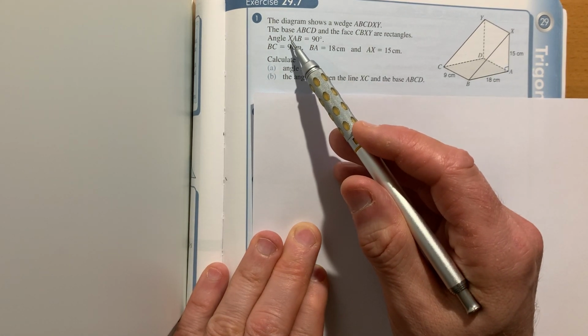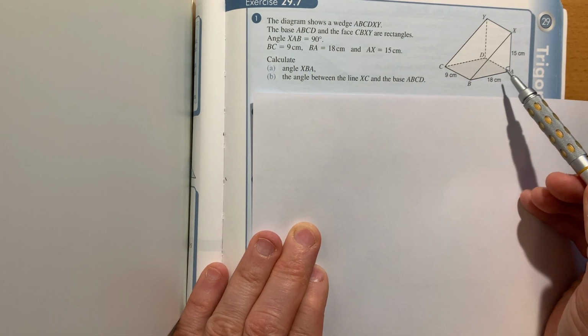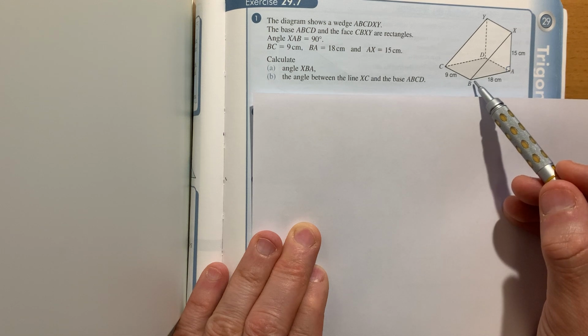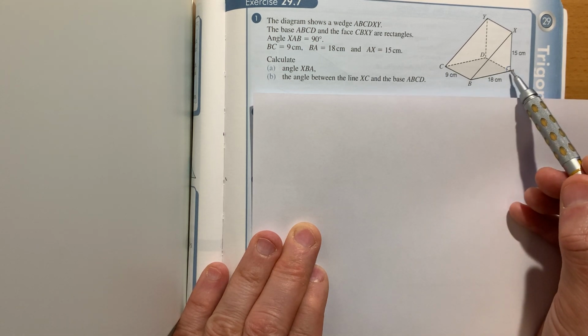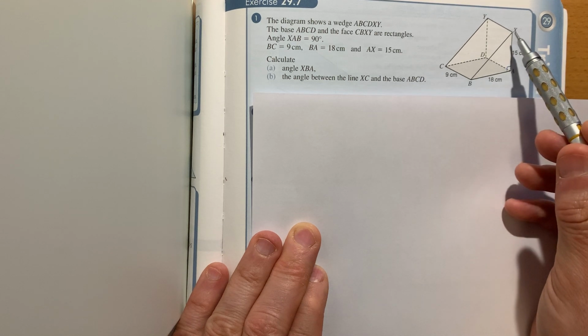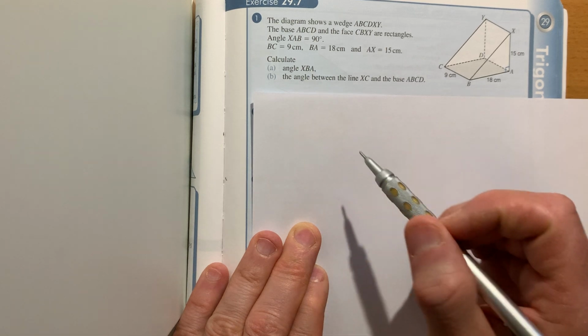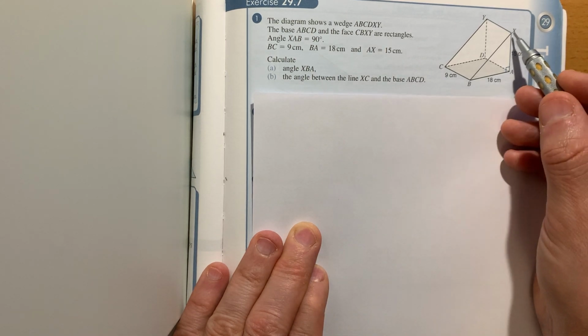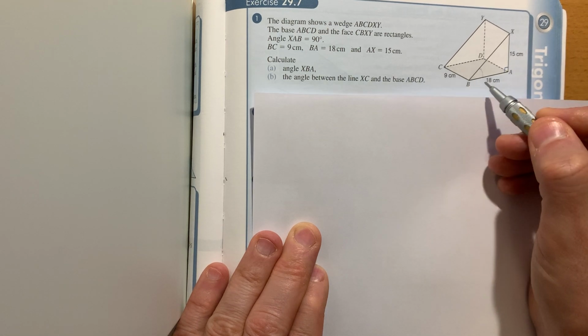The angle XAB, the one down here, is 90 degrees. BC is 9, BA is 18, and here it is 15. Now calculate the angle XBA. They mean this angle here.